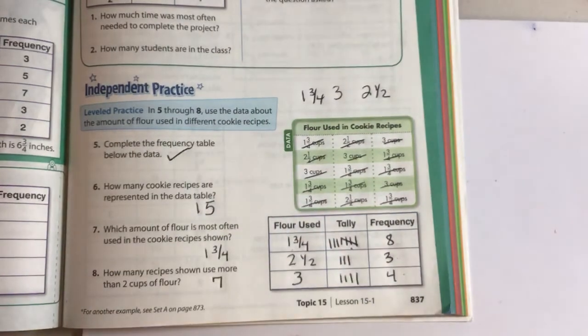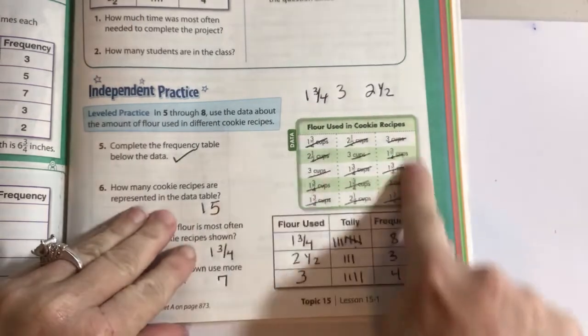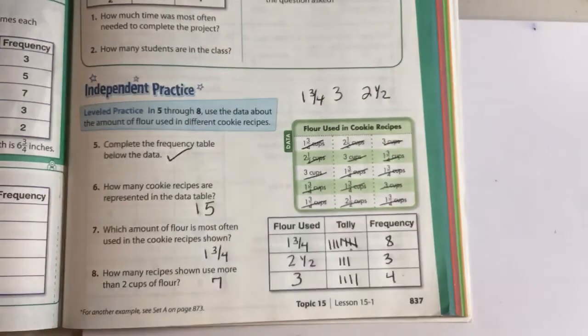Good job. All right, so that's just a quick explanation on how to use frequency tables, how to take data and create a frequency table, and then how to answer questions about that frequency table.